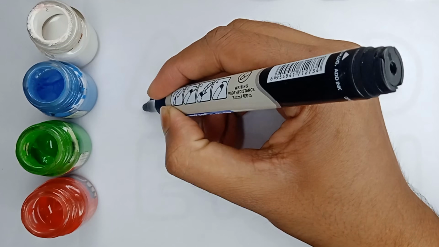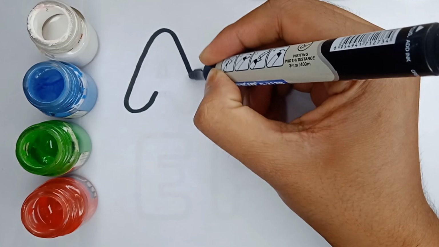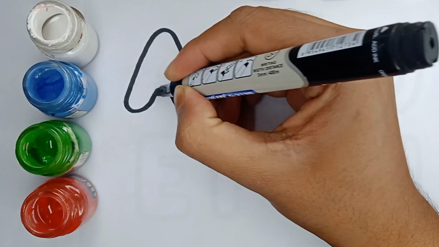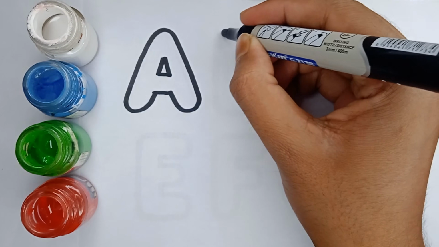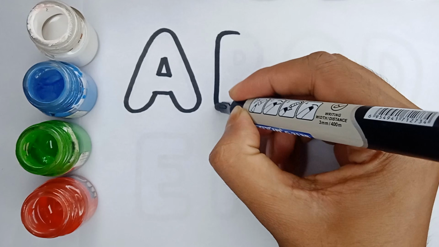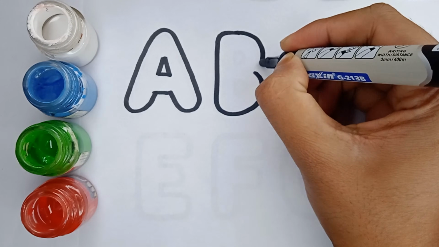Now I am drawing letter A. A is for apple. Now I am drawing letter B. B is for ball.